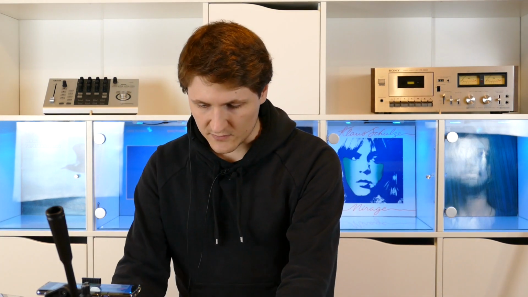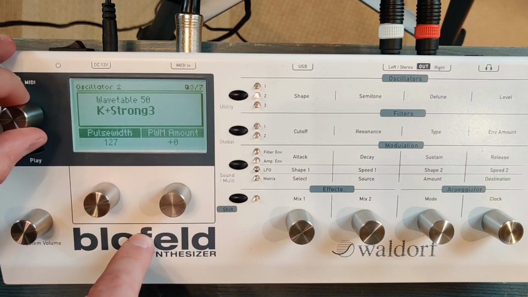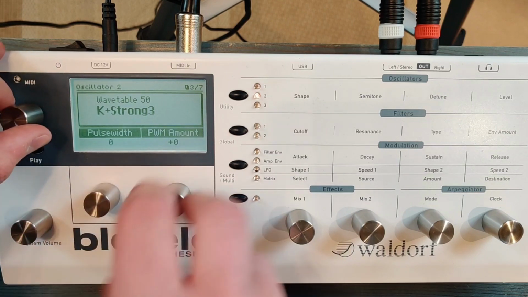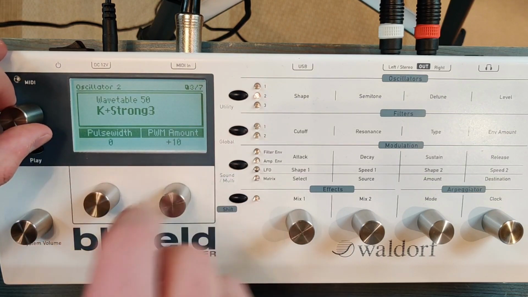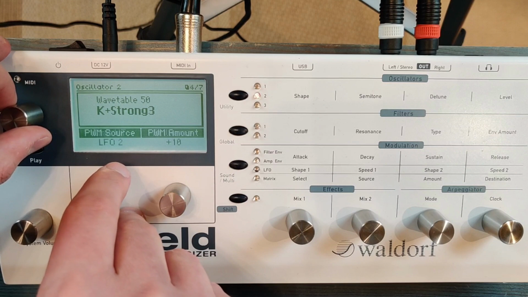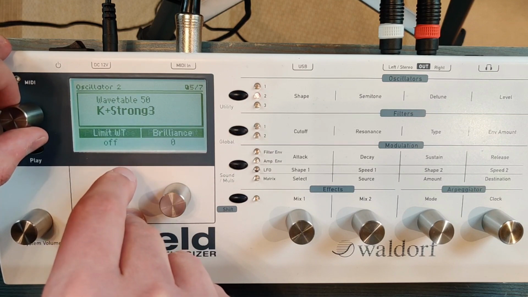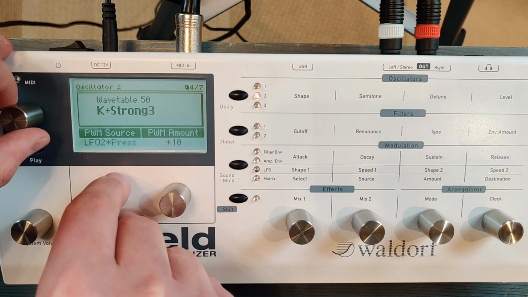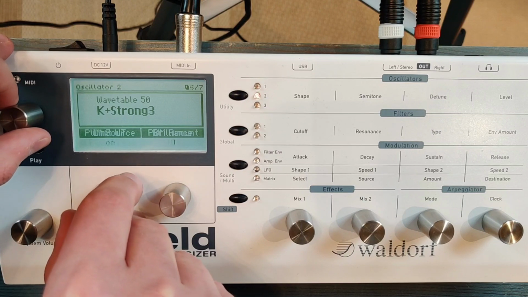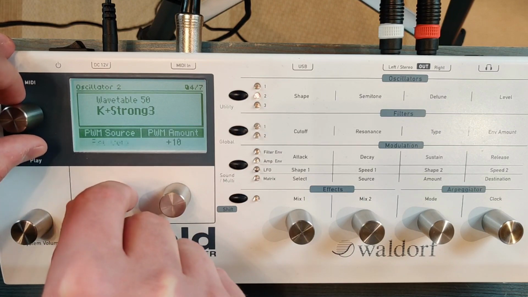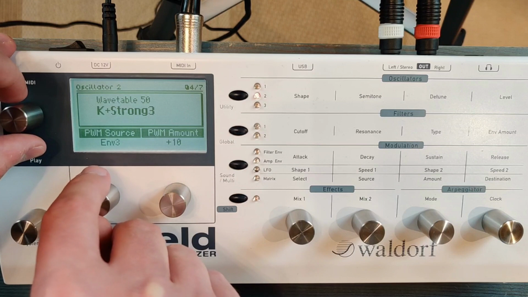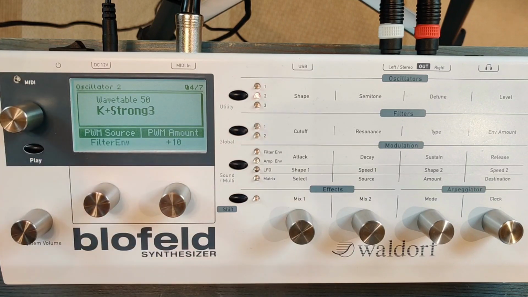And now we can add a slight modulation in oscillator 2, also by the filter envelope, let's say amount of 10, and the filter envelope is my modulation source.